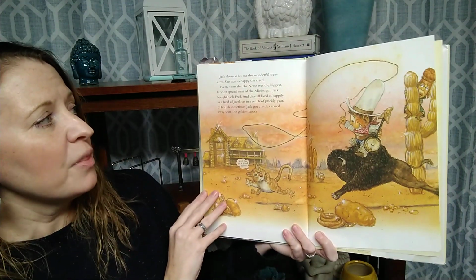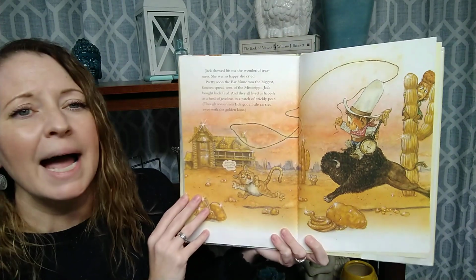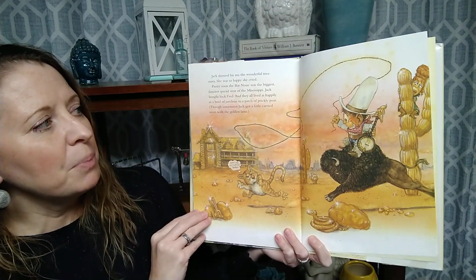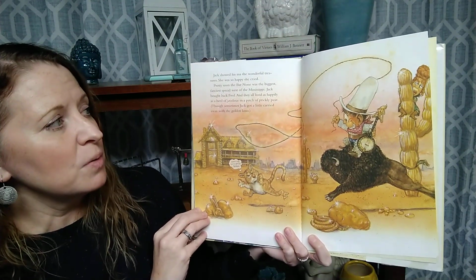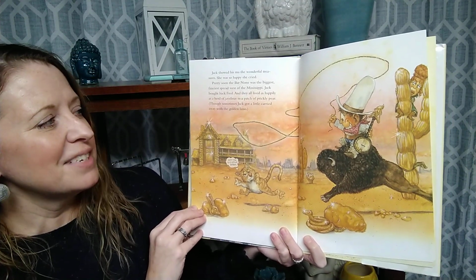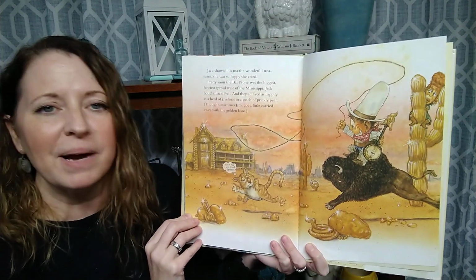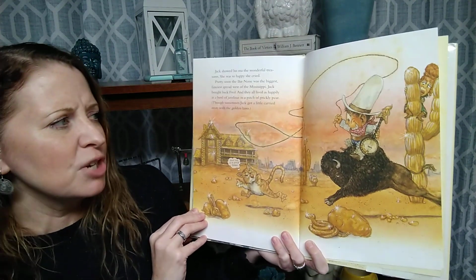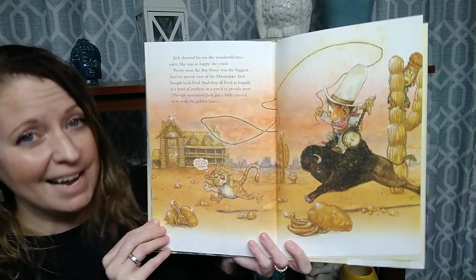Jack showed his ma the wonderful treasures. She was so happy she cried. Pretty soon the Bar None was the biggest, fanciest spread west of the Mississippi. Jack bought back Fred, and they all lived as happily as a herd of javelinas and a patch of prickly pears, though sometimes Jack got a little carried away with the golden lasso.